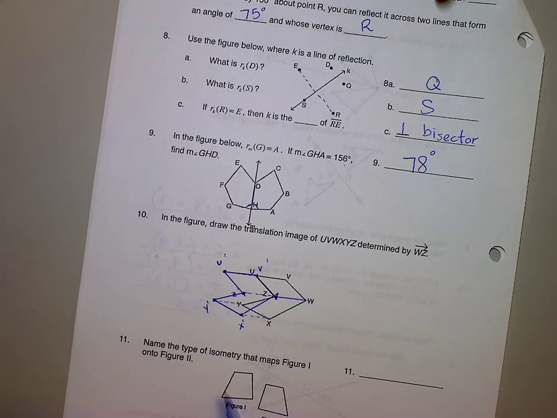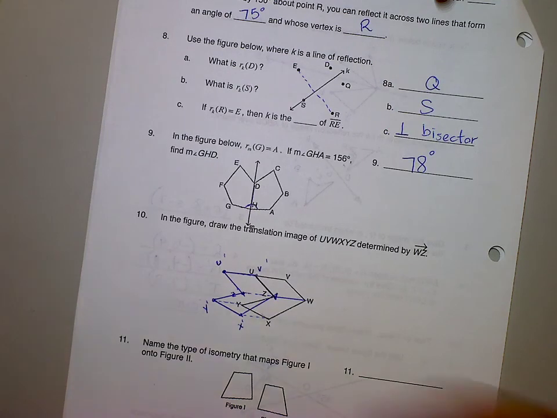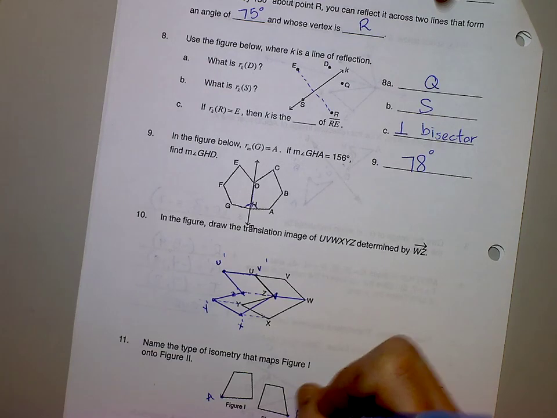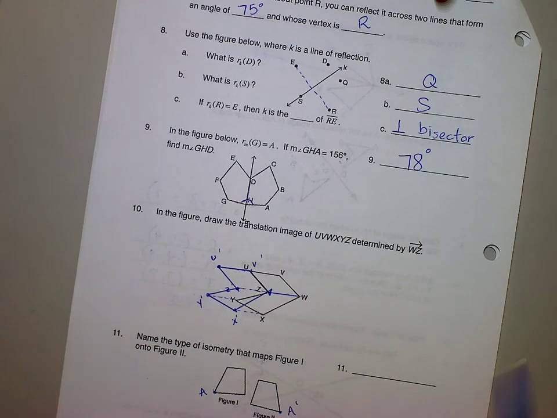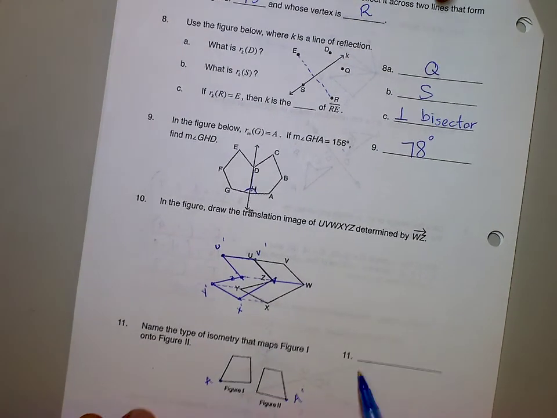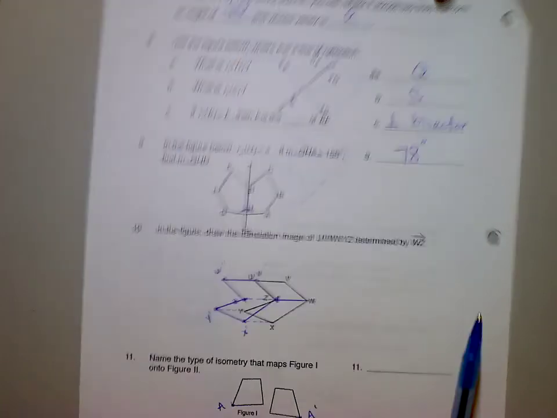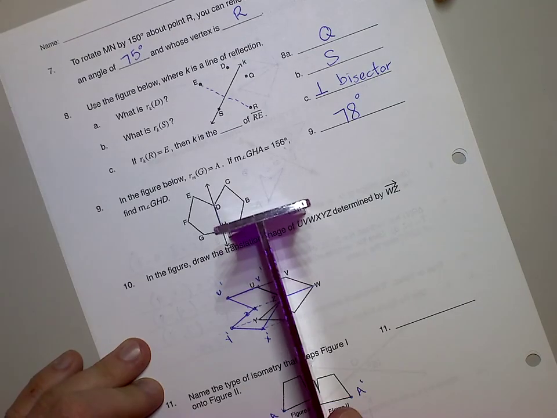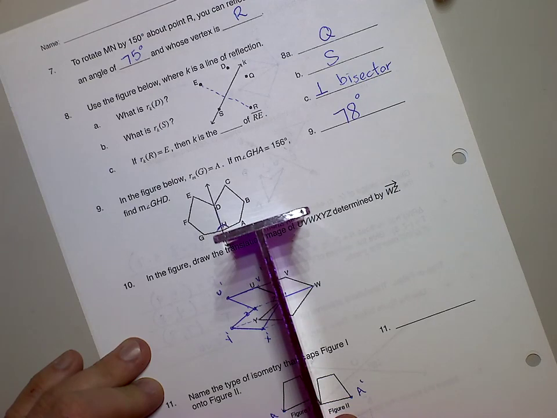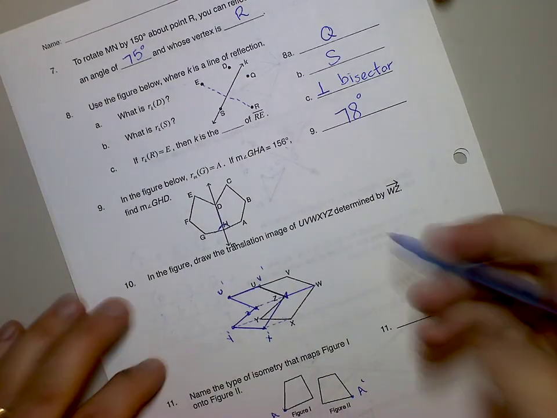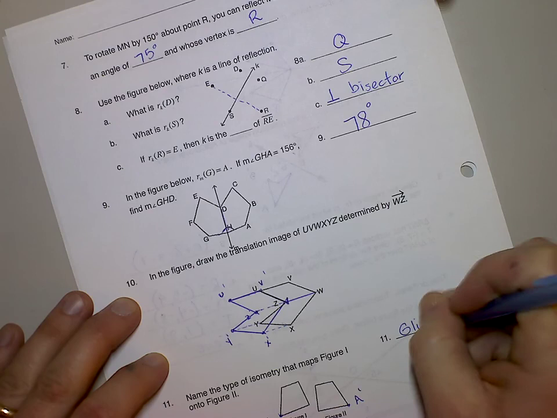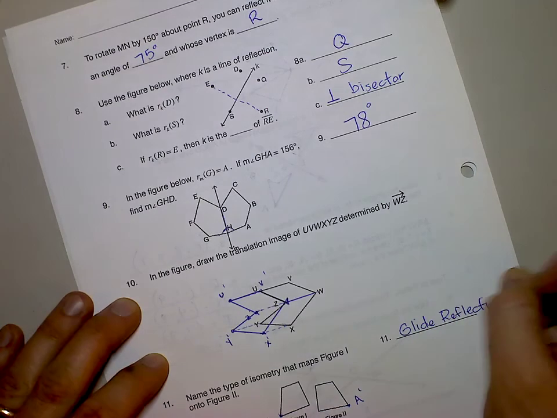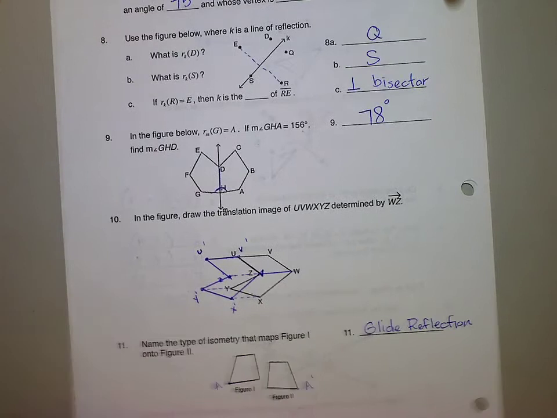Number 11, name the type of isometry that maps figure 1 onto figure 2. Well, it looks like if I reflect this over, their orientation is not preserved. This looks to be point A, we can call it point A. This would be point A prime, that point that sticks out, so it was flipped over. That means it's either a reflection or a glide reflection. To check and see, I would set a mirror between them and see if I can get them to land on top of each other. I can't. So this would be a glide reflection. I would have reflected figure 1 and then had to slide it or glide it or translate it down. So glide reflection there for number 11.